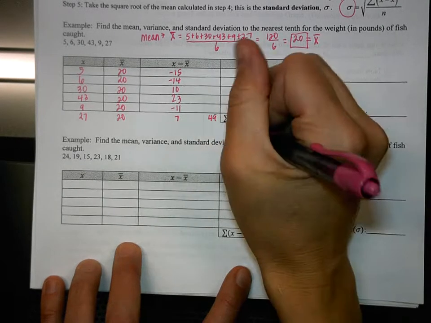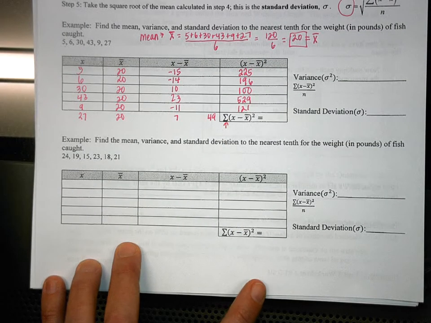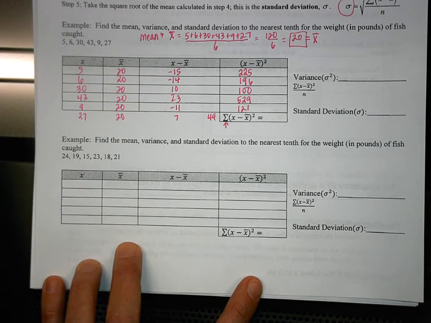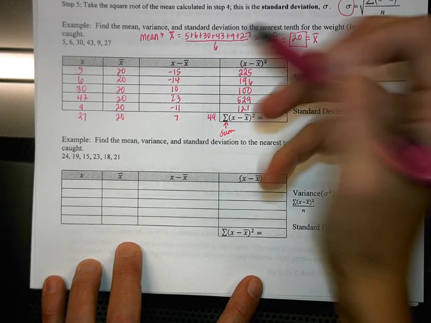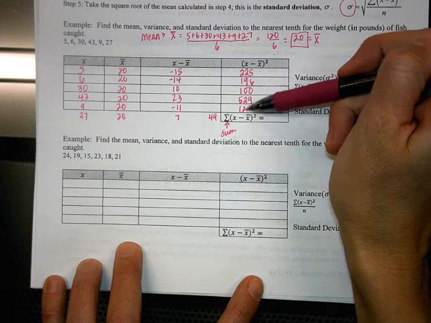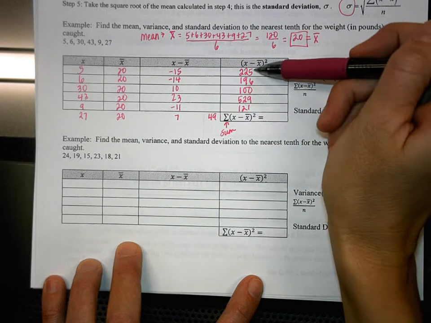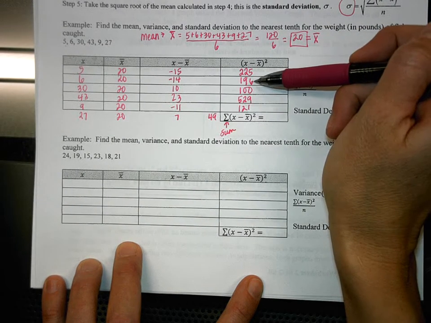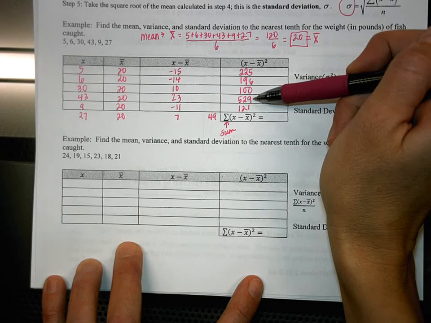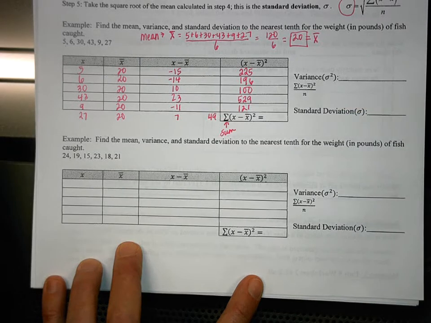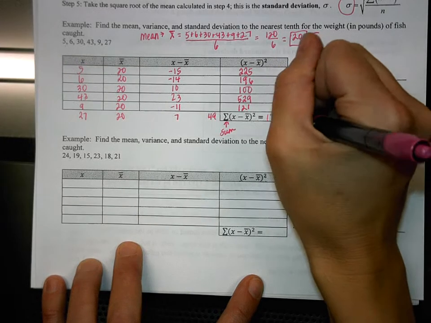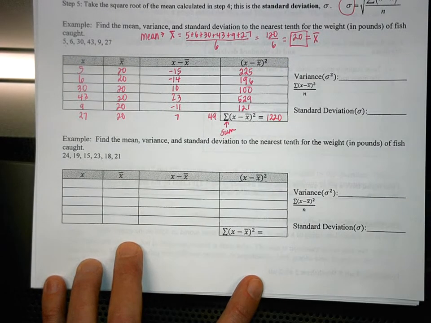Do you guys remember what it says when you have that summation symbol there? Add them all up. You're going to find the sum. So now what we're doing is we're adding up these numbers. So 225 plus 196 plus 100 plus 529 plus 121 plus 49. Don't forget that 49. And 1,220 is the correct answer.